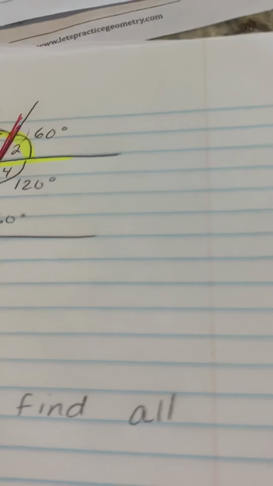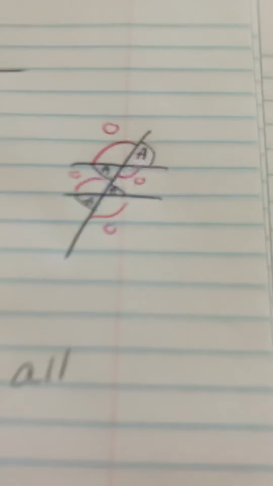So basically, you can see that if you have an acute angle over here, all the other acute angles in the diagram will be the same. And then if you have an obtuse angle over here, it's going to be supplementary with the acute angle. All the obtuse angles are the same. O is for obtuse, not 0.